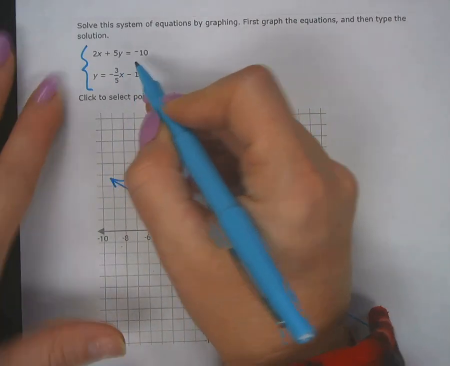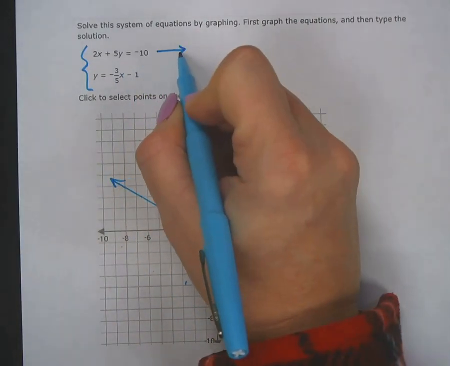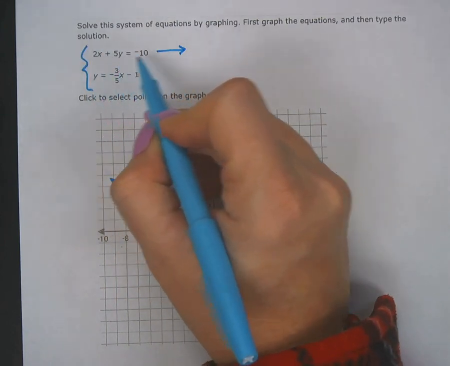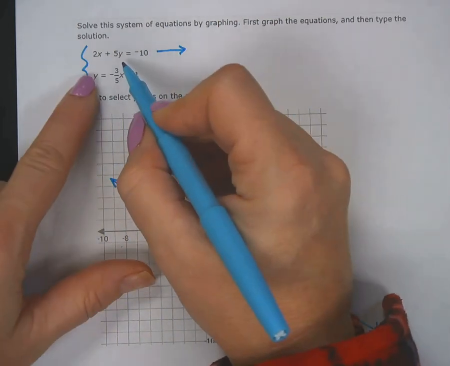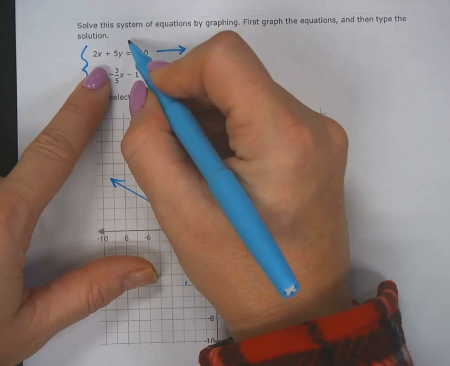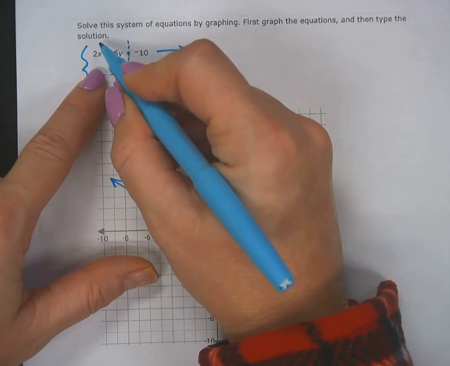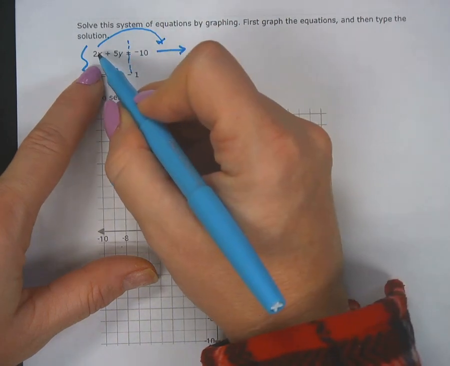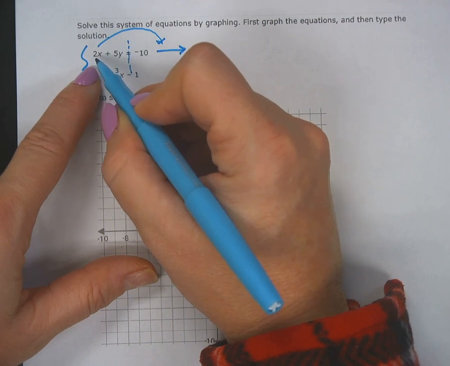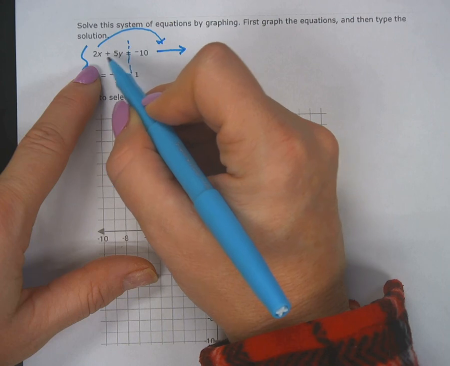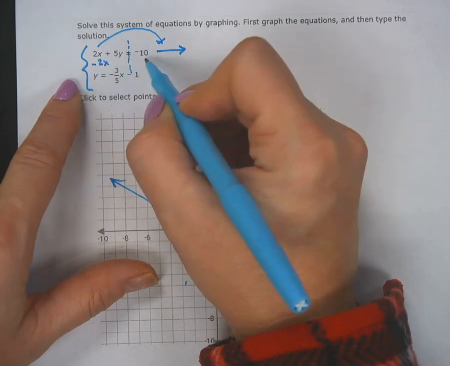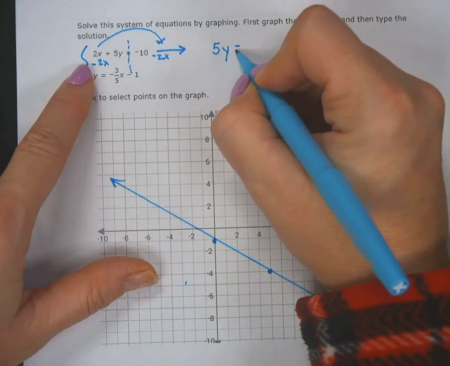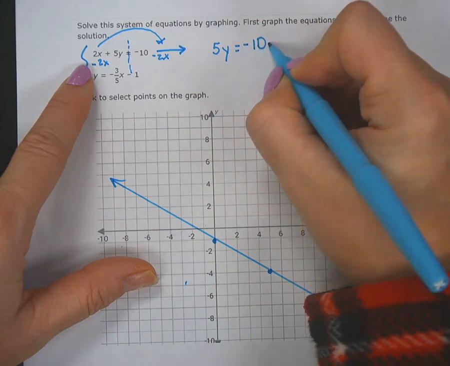Okay, but this equation is what I wanted to show you about because you will see this on your test. This is not in y equals mx plus b form. This is in standard form. So in order for us to graph this, we need to solve this equation for y. So to get y by itself, we need to move this 2x to the other side. And we do that by doing the inverse operation of what's happening right now. So 2x is being added to 5y, so we are going to subtract 2x from both sides. So we get 5y equals negative 10 minus 2x.